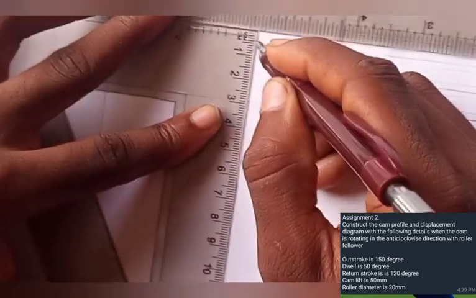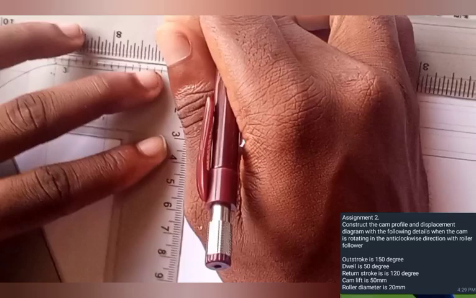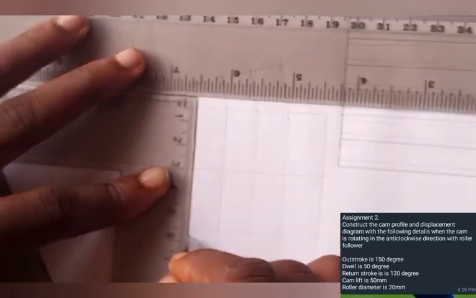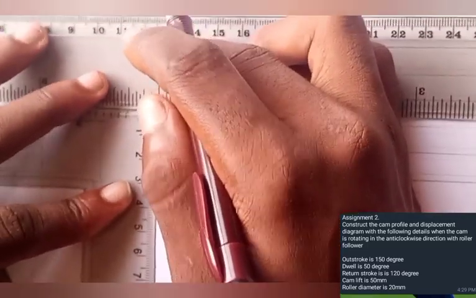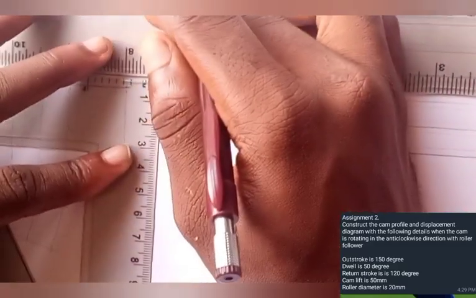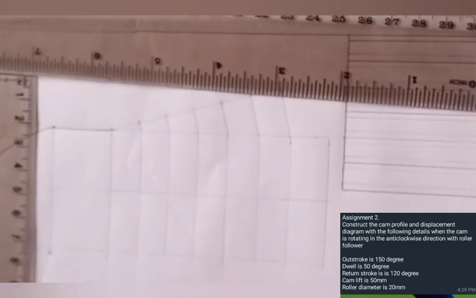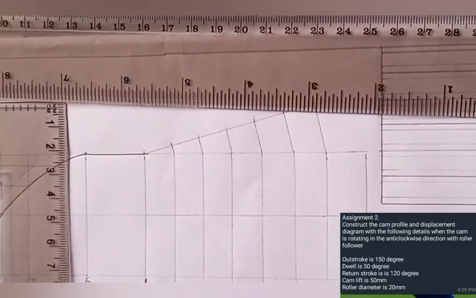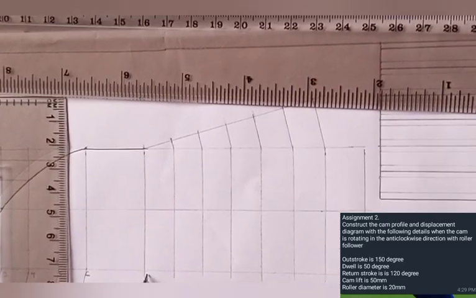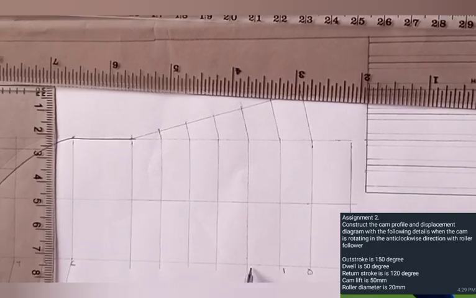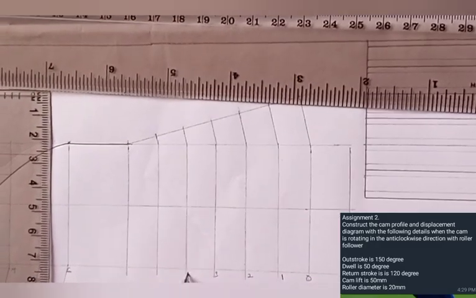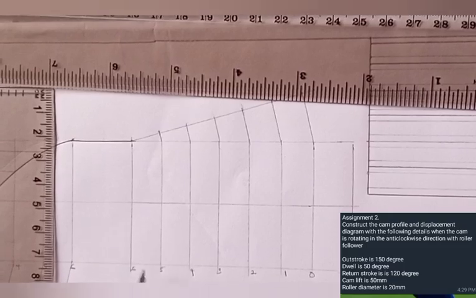So these are 1, 2, 3, 4, 5, and these are line 6. Let's do the numbering. So let's call this 0, 1, 2, 3, 4, 5, and 6.